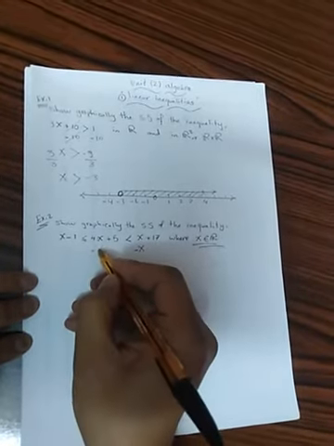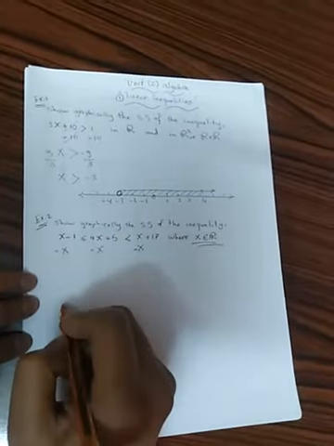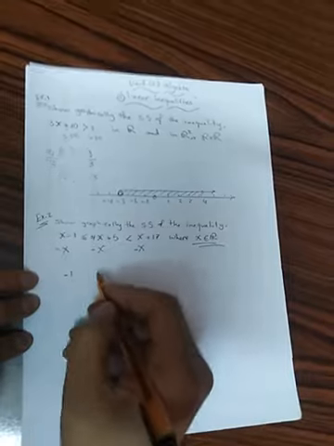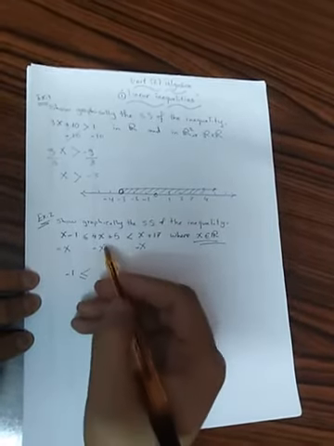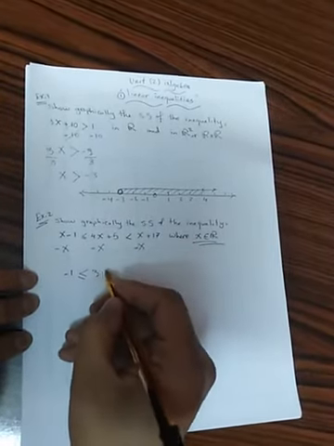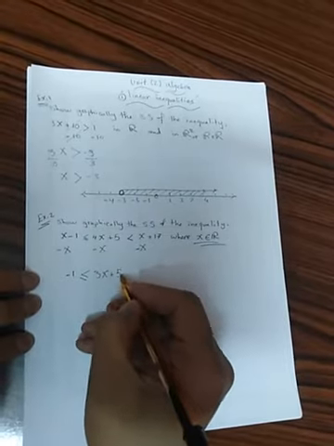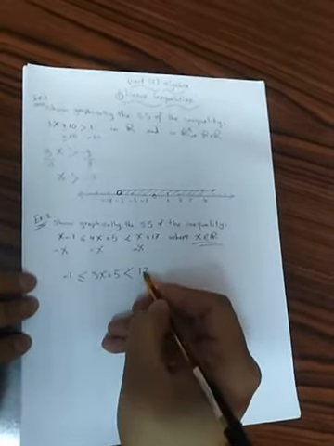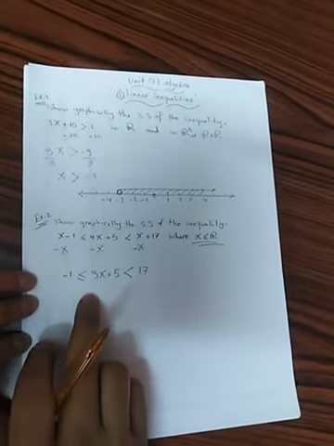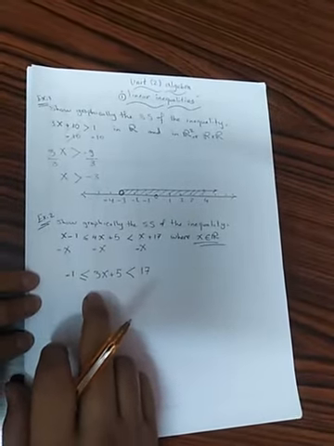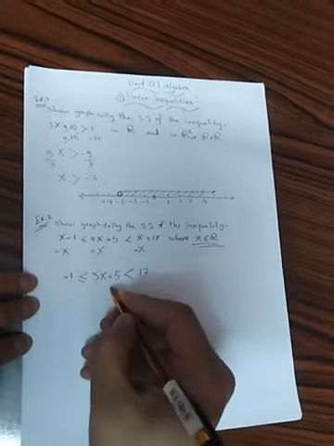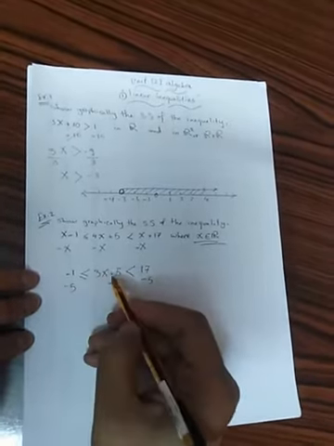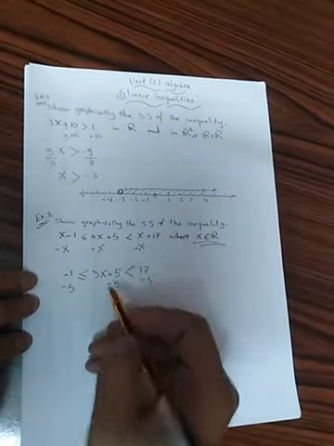Hence x minus x is 0, so it will be negative 1 less than or equal to 3x plus 5, less than x minus x, which is 0, so 17. After that, I subtract 5 from each side.